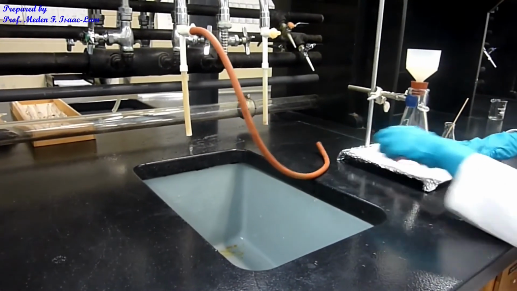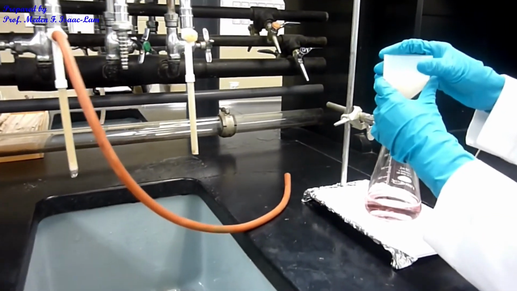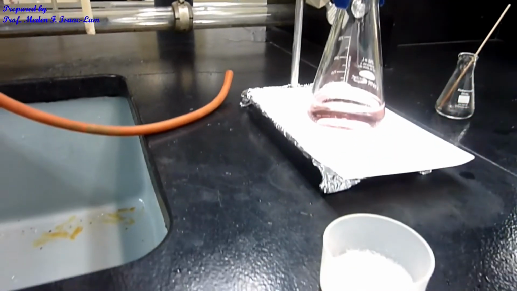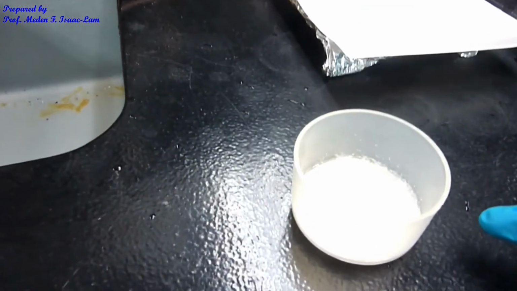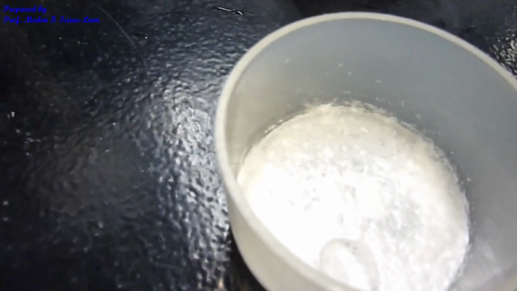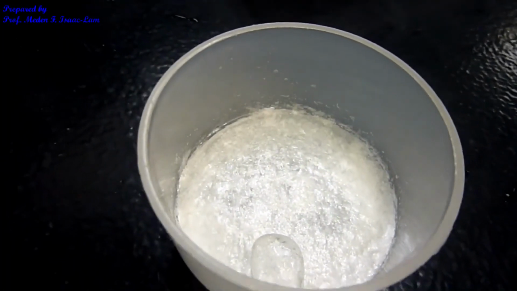So we're just going to discard this in the proper waste container, and then the sample is now here, so I can detach it, and this is now what it looks like. I don't see any pink coloration in my sample right now, so we're going to let it dry. It's a little bit shiny at this point, so when we dry it, we'll see how it looks.